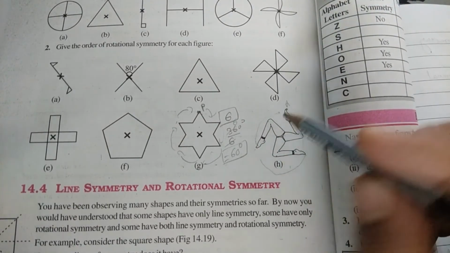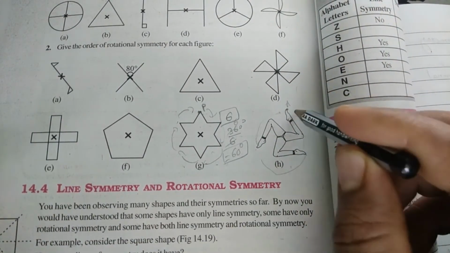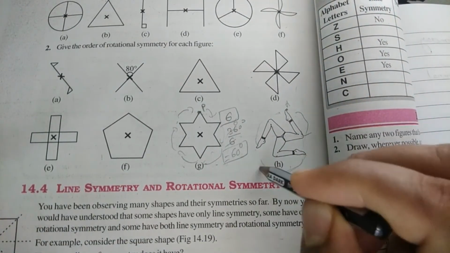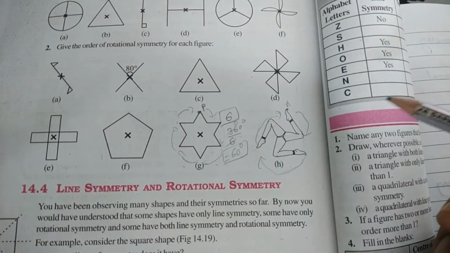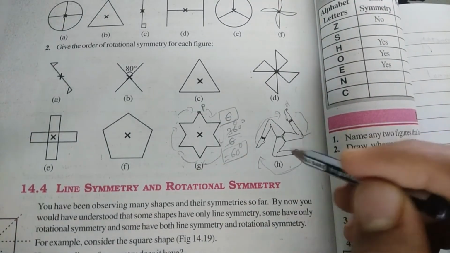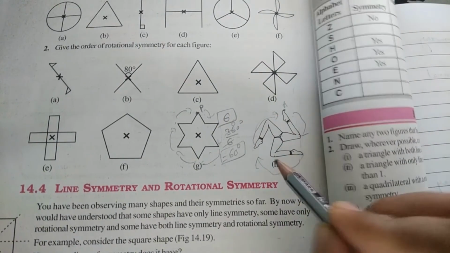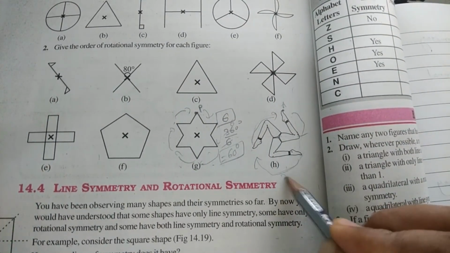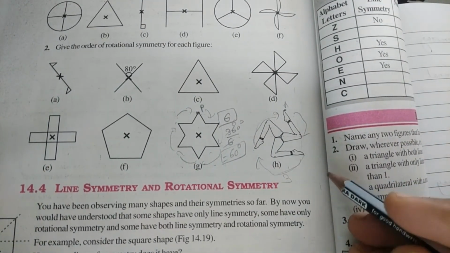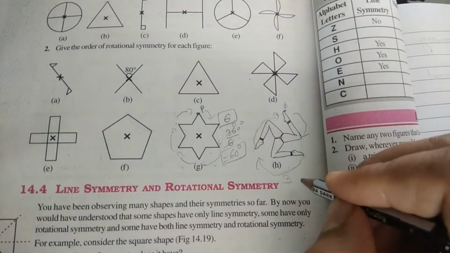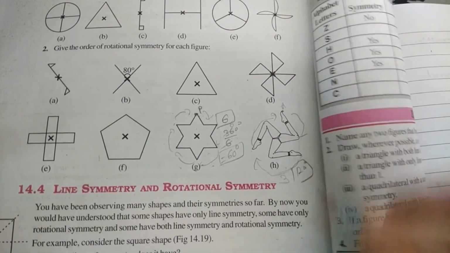So how many times have we rotated? 1, 2 and this is 3. So 3 times we have rotated, and in these 3 times we get exactly the same copy, and that's why the order of rotation for this shape is 3. And what is the angle of rotation? That is 360 divided by 3, which is 120 degrees.